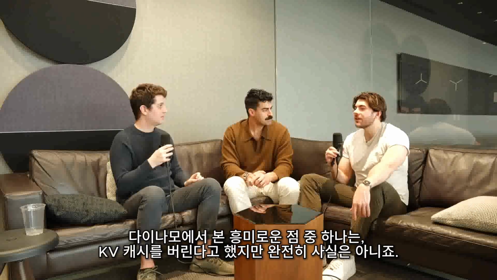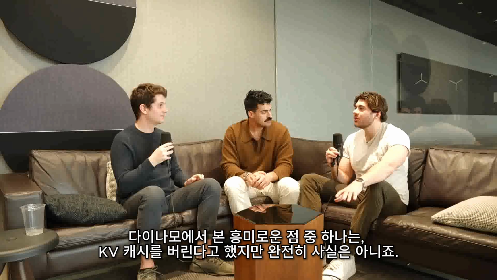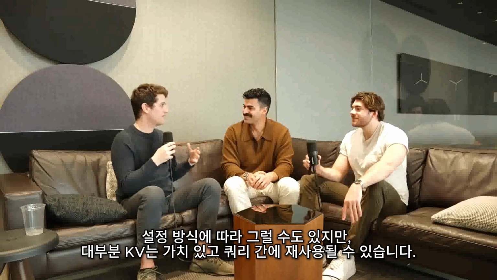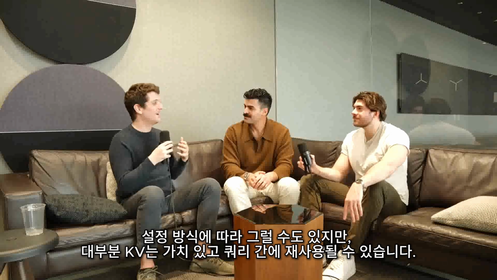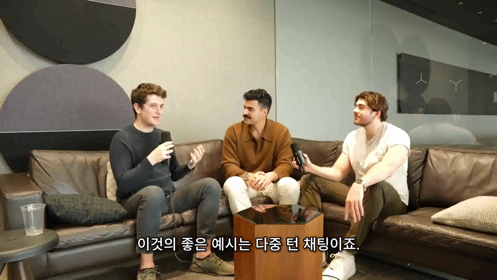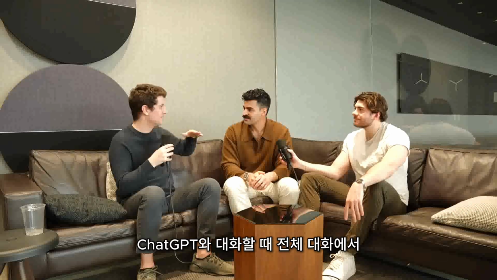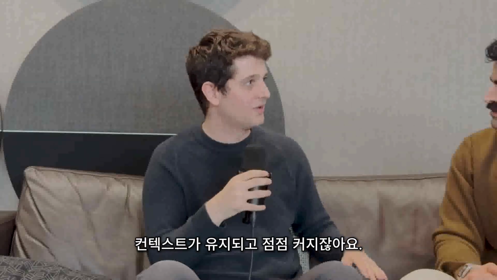Now, one of the cool things that I've seen from Dynamo is that you said that you throw the KV cache to the wind, but that's not exactly true. Yeah, that's not actually true. For prefill machines, depending on how you've configured them, that may be true. But oftentimes KV is valuable, and KV may be reused between queries. A good example of this is multi-turn chat, right? You're chatting with ChatGPT, you have this context that's basically stayed the same throughout the entire conversation, and you've added on little bits of it, and the context has grown, right?